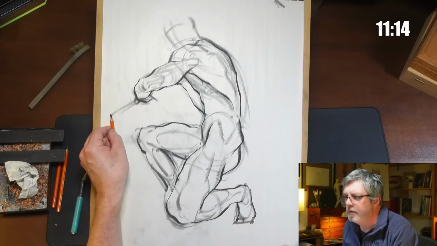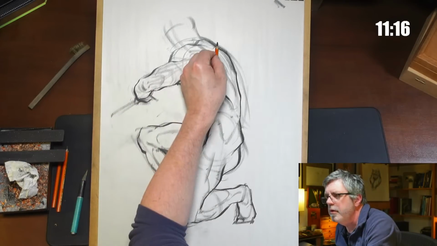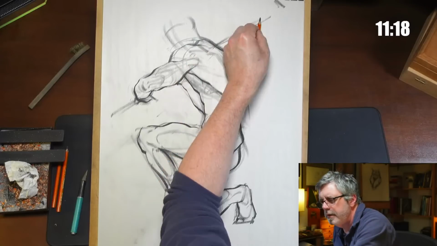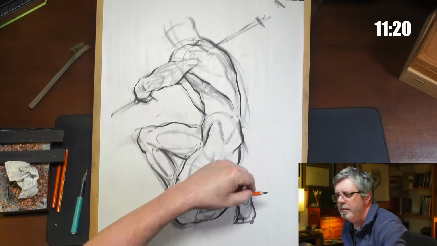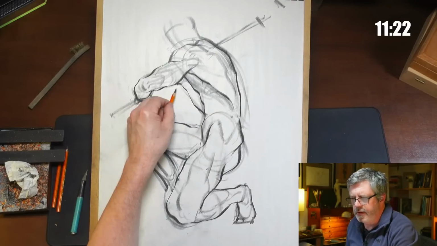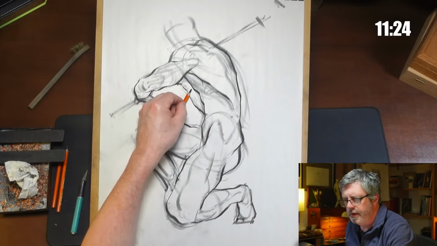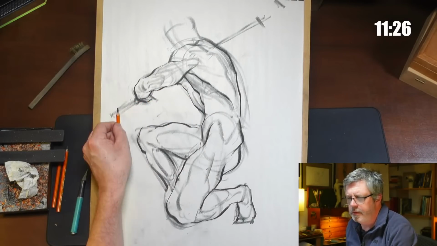He is holding this big axe coming across the form this way. Not that I'm going to draw it, but just to get the sense that he's holding a stick here is probably not the worst thing in the world.